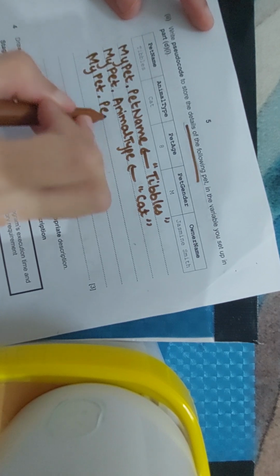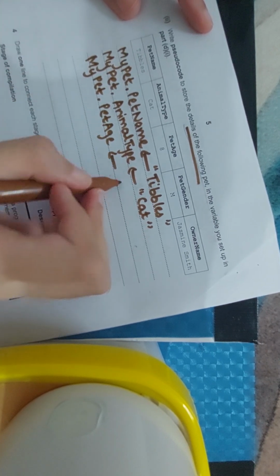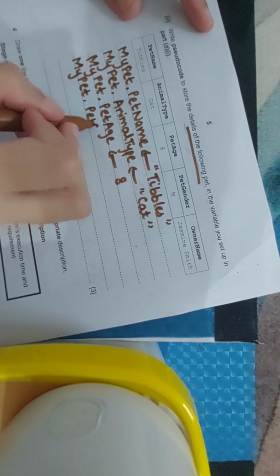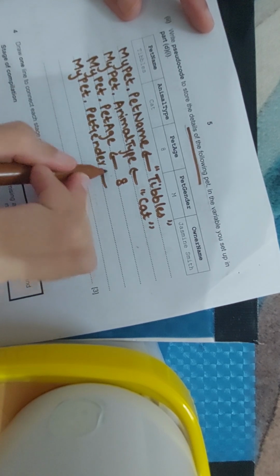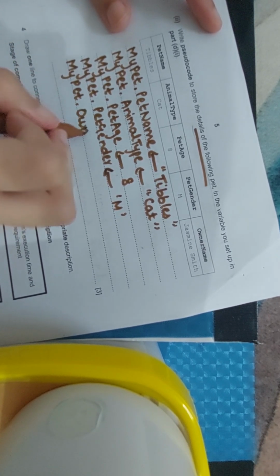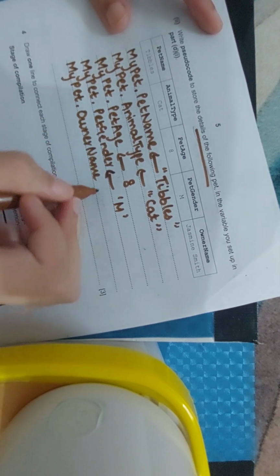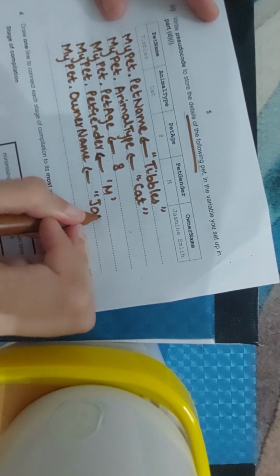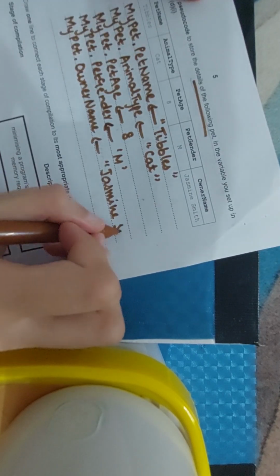Then myPet dot petAge. This is obviously an integer. And then myPet dot petGender. This is a character, M. And for owner name, myPet dot ownerName. This is going to be "Jasmine Smith". I hope this makes sense. This was a very easy question. You can easily score 3 out of 3 in this.